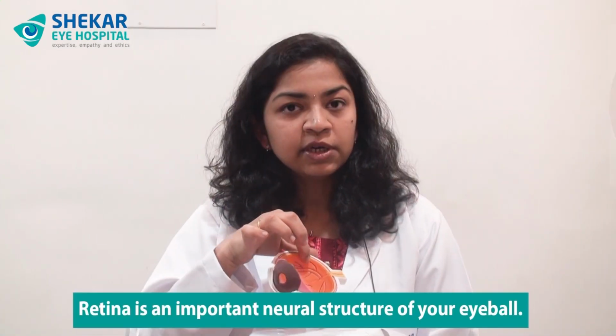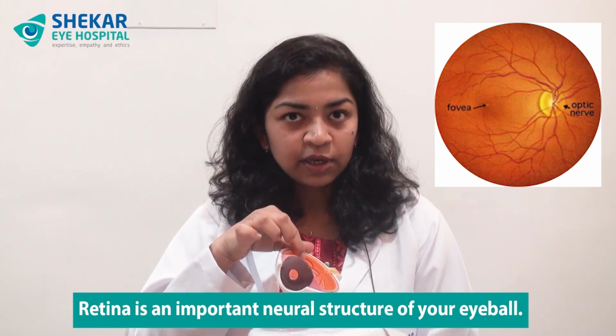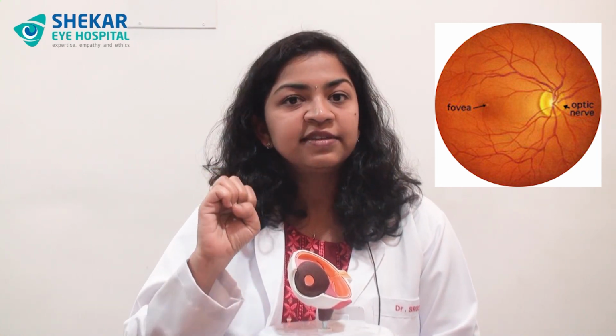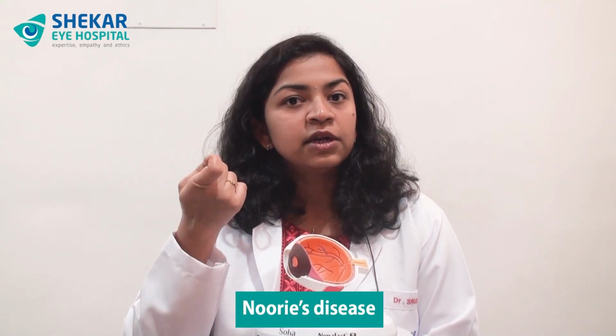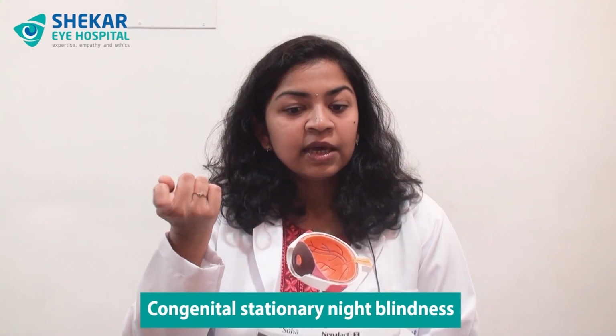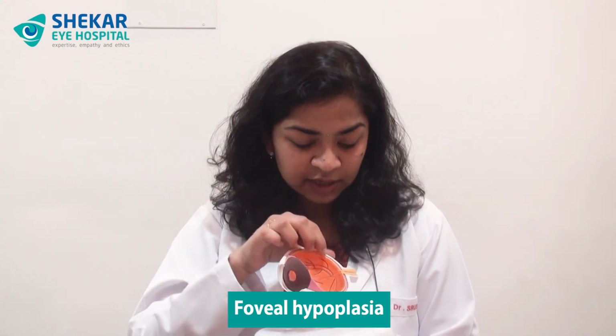Other than that, coming to the posterior segment, the first layer is the retina. The retina is an important neural structure of our eyeball. The congenital eye diseases which can affect the retina include Leber's congenital amaurosis, Norrie's disease, congenital stationary night blindness, and foveal hypoplasia. The fovea is an important structure in the center of the retina, which is responsible for the precision of our vision. It forms the central, most clear part of the vision.